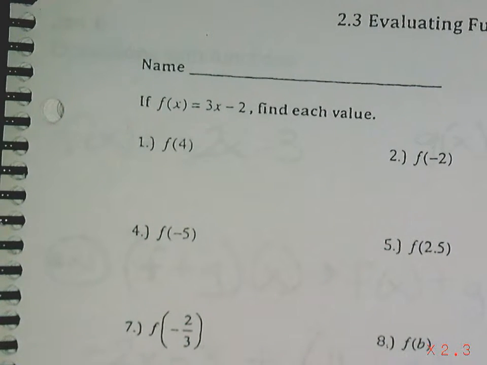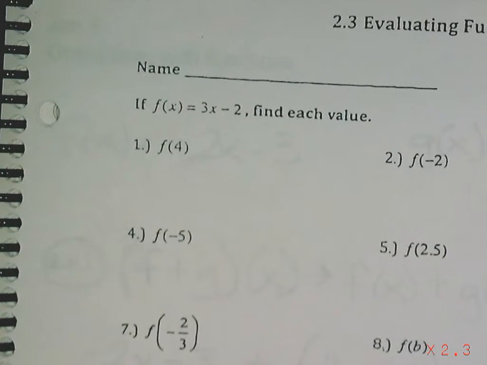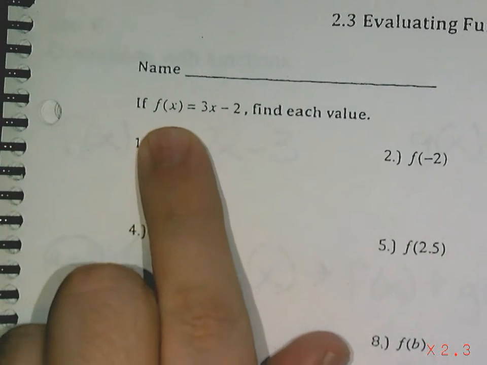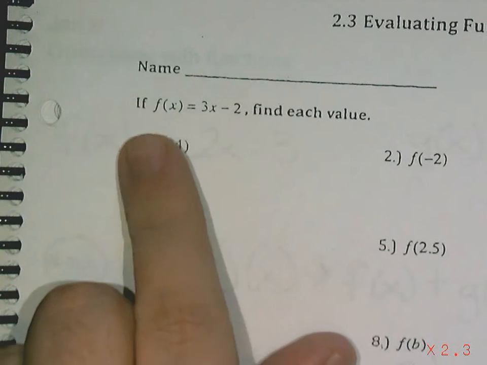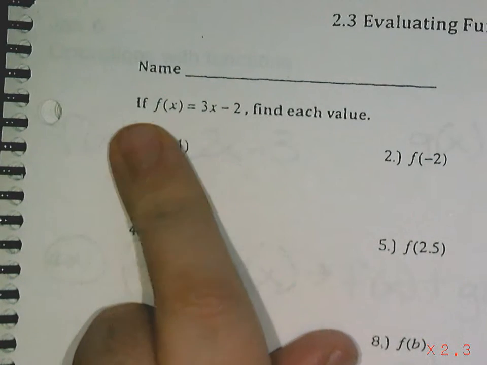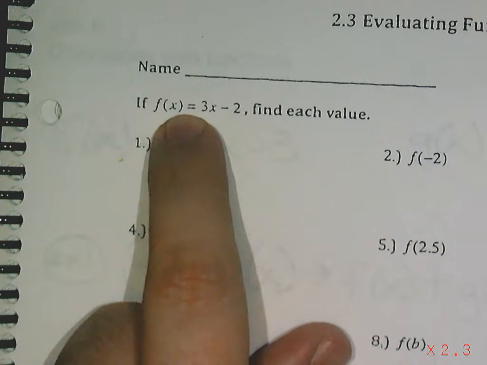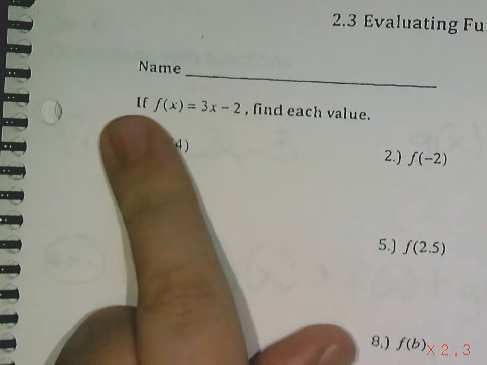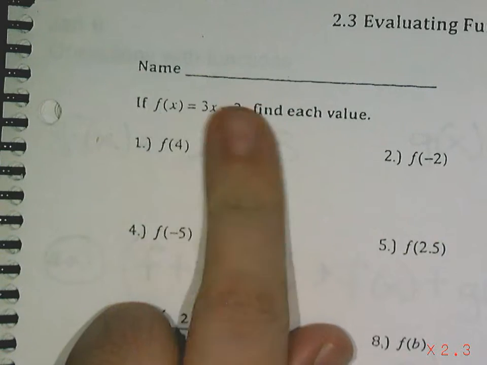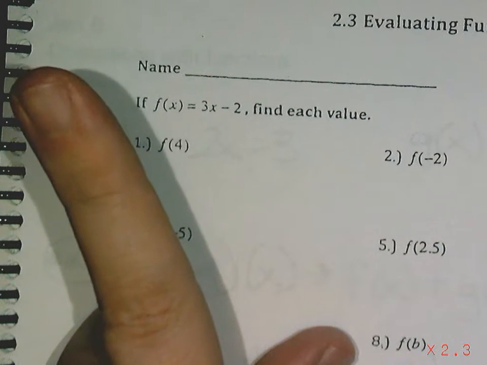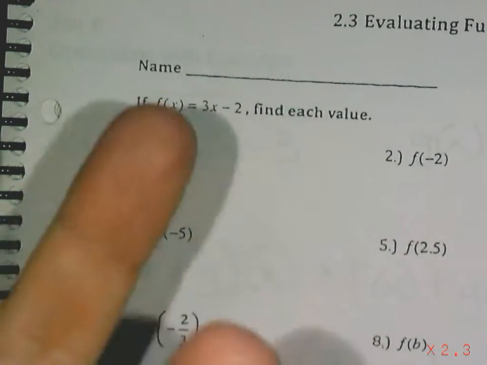So what we see here is what we call function notation. Instead of saying y is equal to 3x minus 2, they say f of x, where f is the name of the function and x is our input. As long as x is the input, we don't have any known output because it's basically infinite, right?